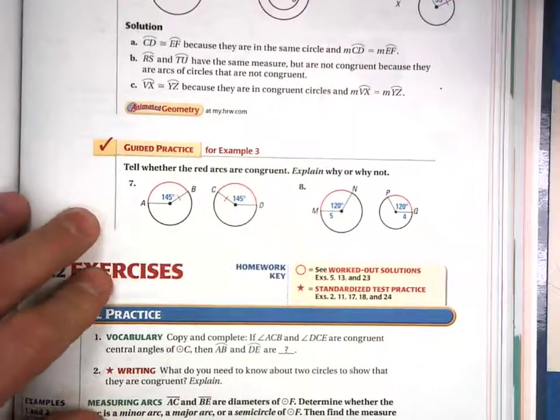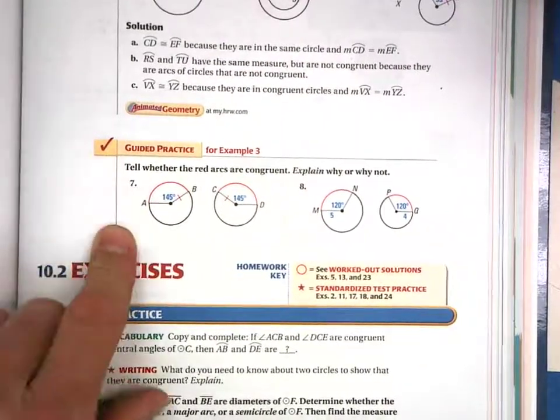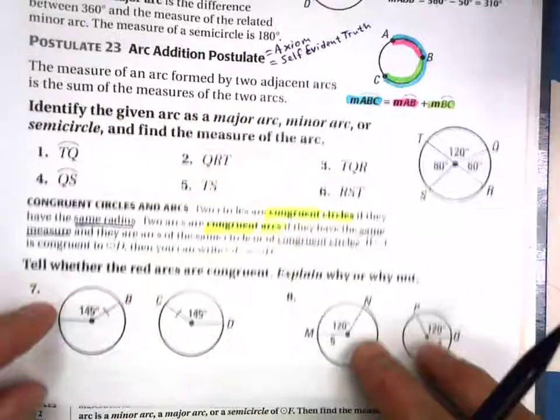Okay, so now it's time for you to do guided practice 7 and 8, which you have in the bottom of your notes.